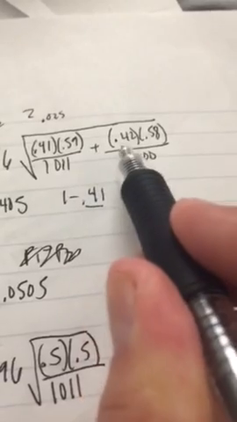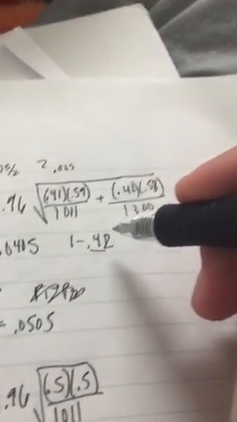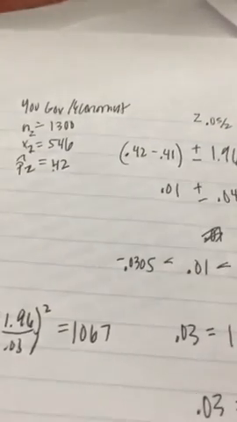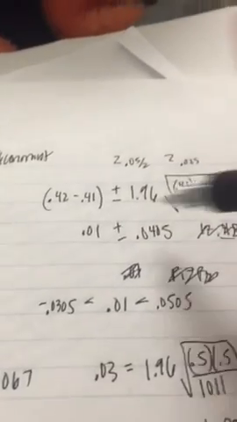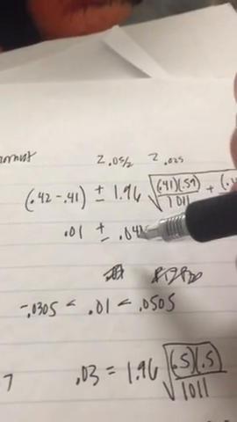And then plus p hat 2 times q hat 2, which I got the same way, just with a 2 instead, 0.42, over the sample size again, and then the square root of that. I just did that, and I ended up getting 0.01 plus or minus 0.0405.